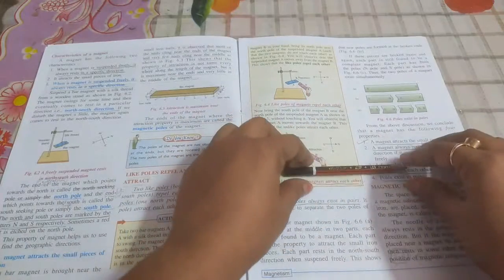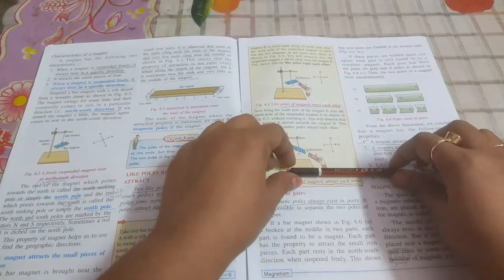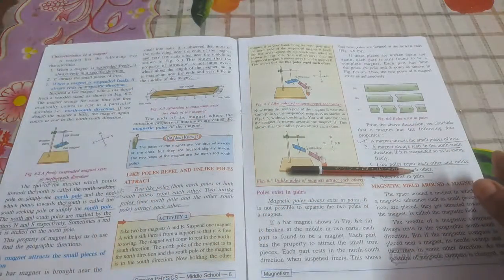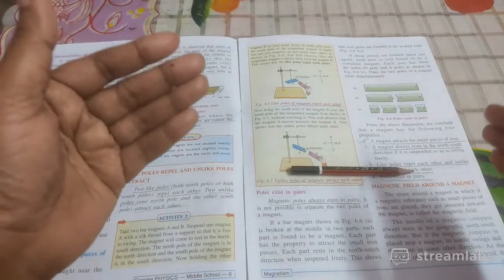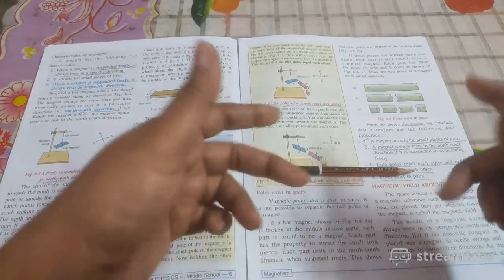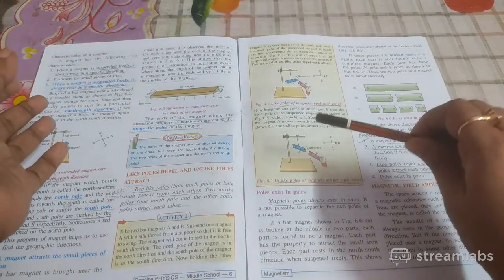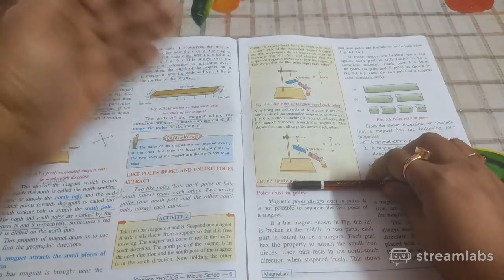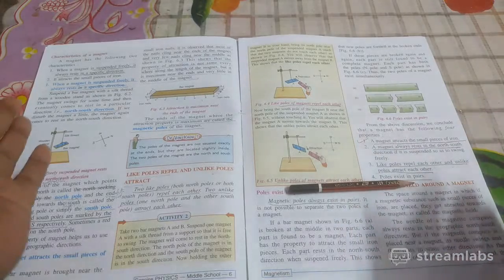Okay. But you can also do this: if you keep your magnet in front of you and you keep the iron substance far away, out of your house, what will happen? Do you think those iron pins will get attracted towards this magnet? No, they will not be attracted. Why? Because as the distance increases, the power of the magnetic field decreases.